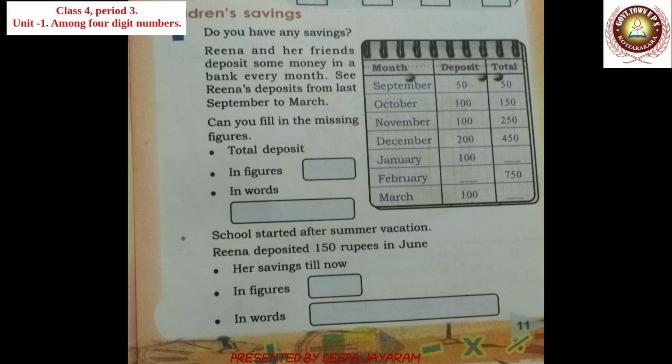In the table, there are 3 columns. The first one is for month, the second is the deposit amount, and the third is the total up to that month. In the first month, September, Reena deposited 50 rupees and the total is also 50.